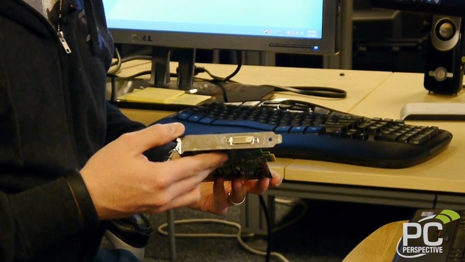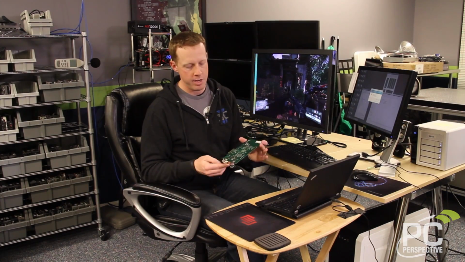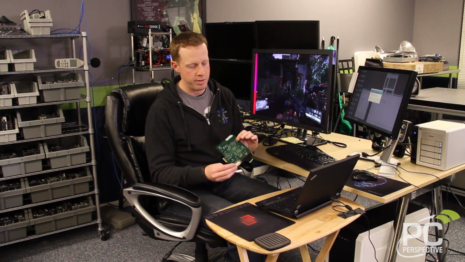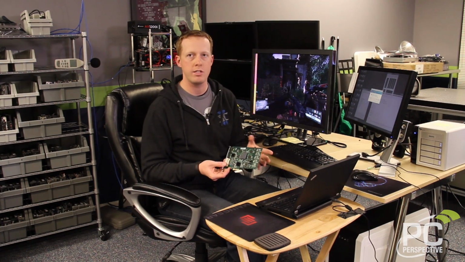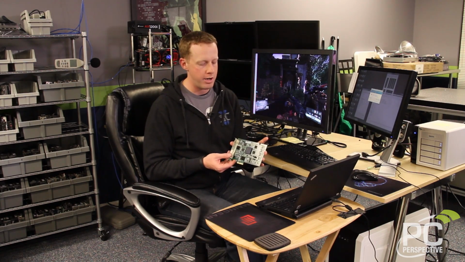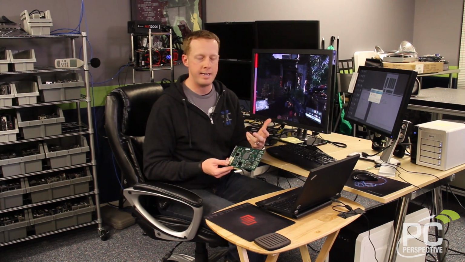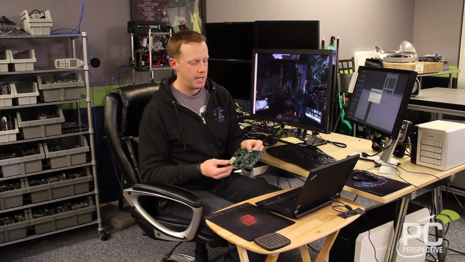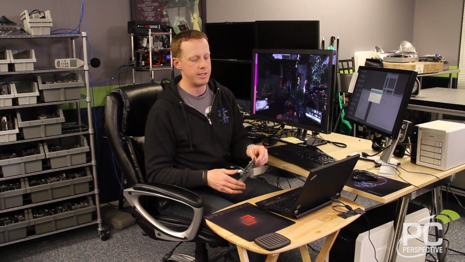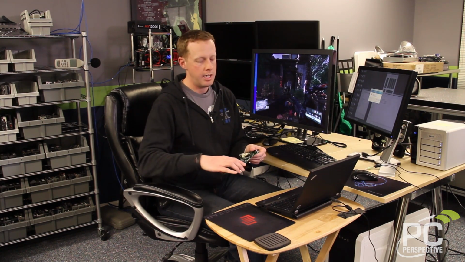It has a single dual-link DVI input on the back that we capture the video from. Technically it's capable of resolutions of 2560 by 1600 at 60 hertz. We've found the limit to be 2560 by 1440 at 60 hertz, but that seems to be close enough, and it's a pretty common gaming resolution as well.